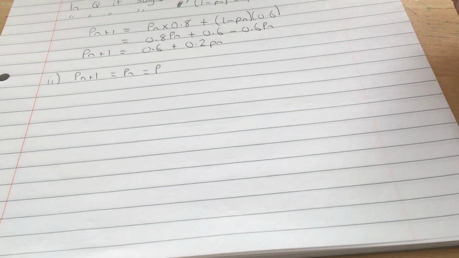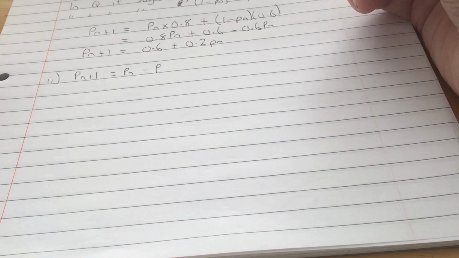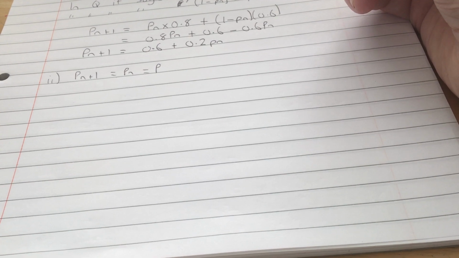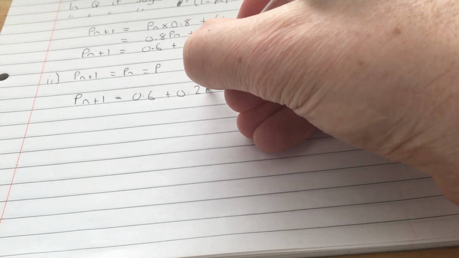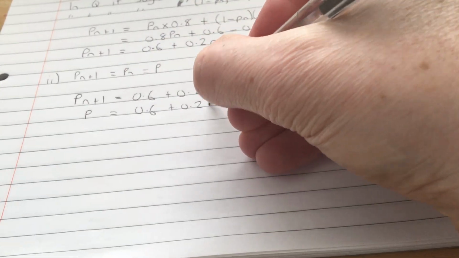So using the results from part D above, show that P equals 0.75. So in this equation here, P of n plus 1 equals 0.6 plus 0.2 Pn. We're told that P of n plus 1 is just basically P, so we can substitute it in.